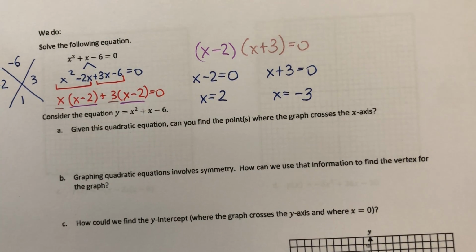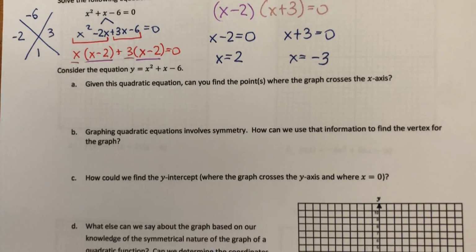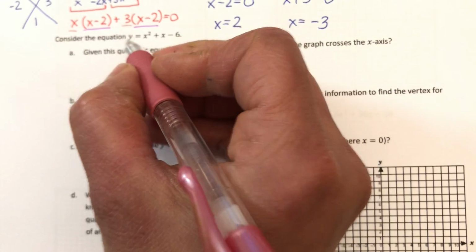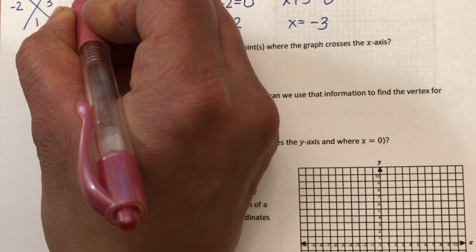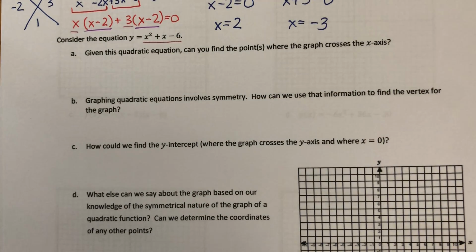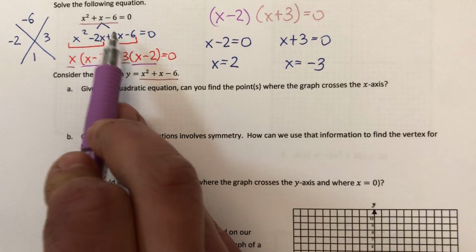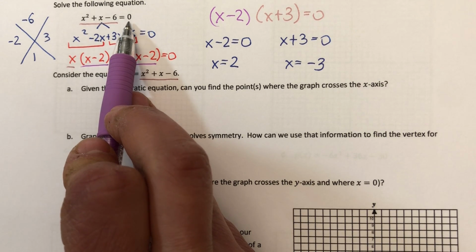All right, so we got this. Now we are going to the second part, and now we are going to consider the equation y is equal to x squared plus x minus 6. I want everybody to notice how this and this, those two things are equivalent. So given this quadratic equation, can we find the points where the graph crosses the x-axis? I want you to see what we did here. What did we plug in for y? We plugged in y is 0.